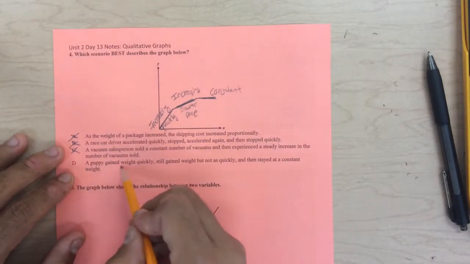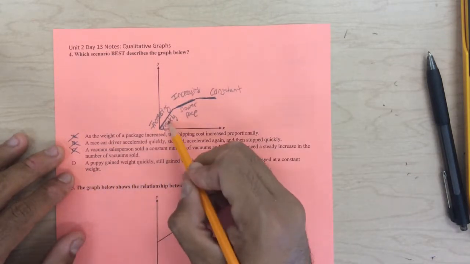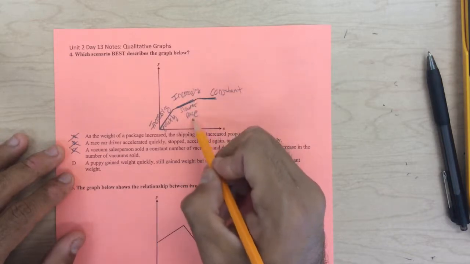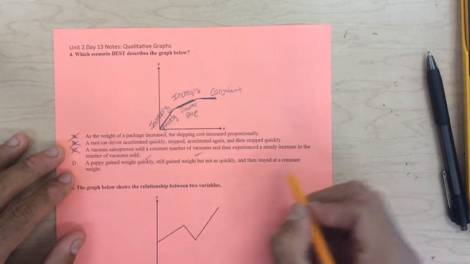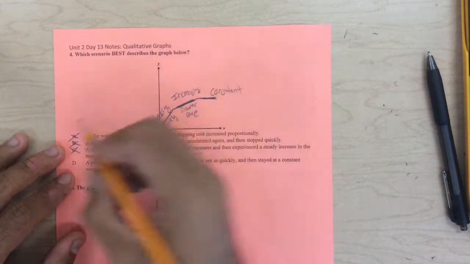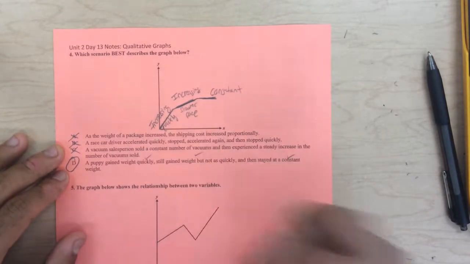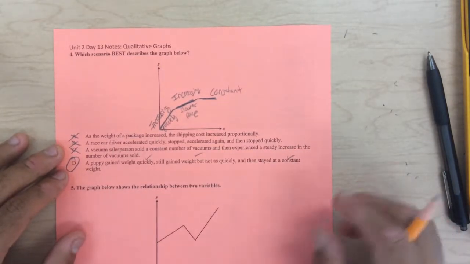D, a puppy gained weight quickly, okay, increasing quickly. Still gain weight, but not as quickly, increasing at a slower pace, okay, check, check. And then stayed at a constant weight, constant. D, that's the one that represents the 3 parts that I'm looking for, okay.